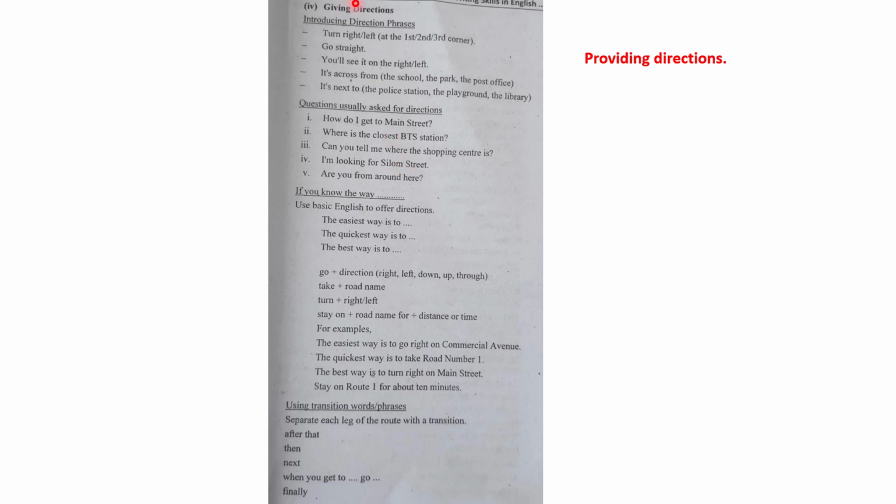So the next thing is providing directions, introducing directional phrases. For example, you are providing direction to a certain place to someone, so you'll say something like turn right or left at the first, second, or third corner from here, or go straight. You see it on the right or left. It's across from the school or park or the post office, which is generally a known location. You might as well want to provide the location based on that place. Or it's next to the police station or the playground, and the library.